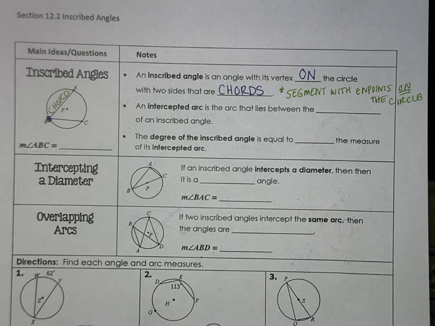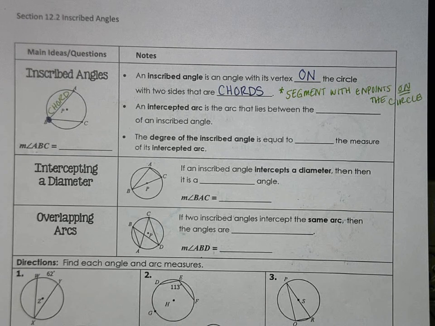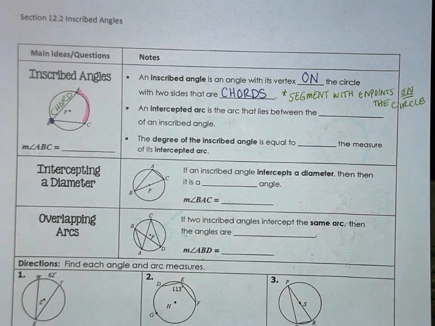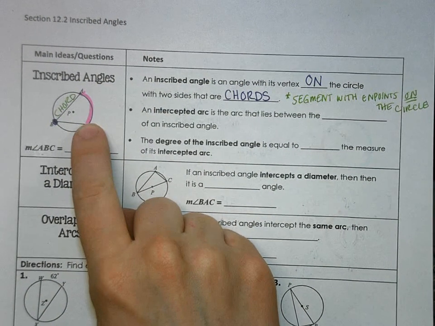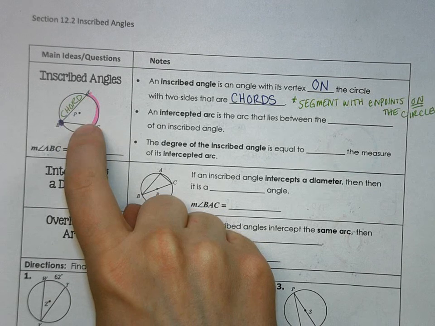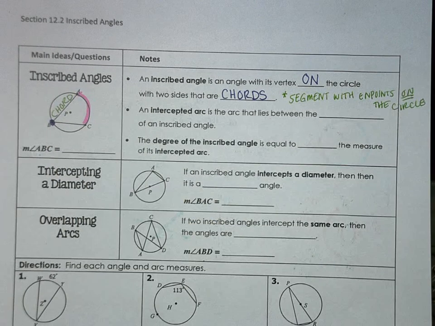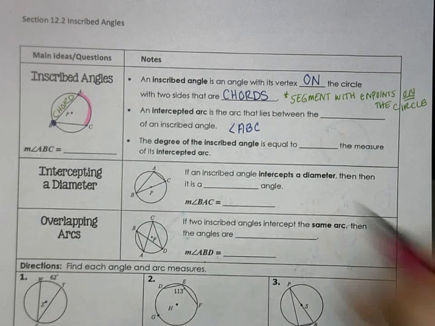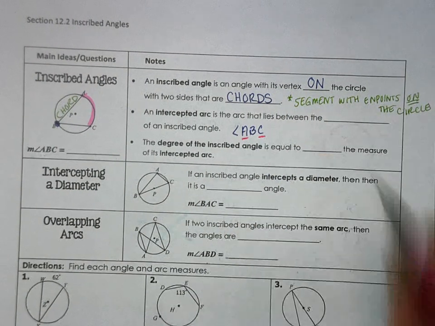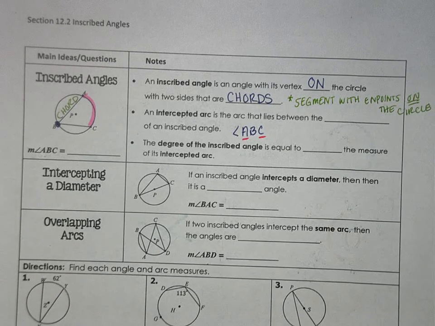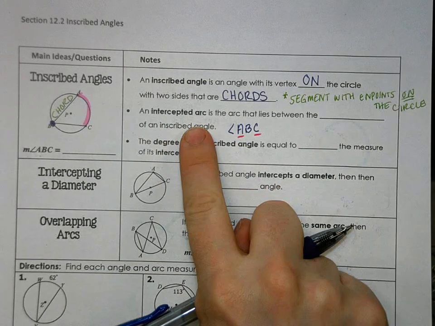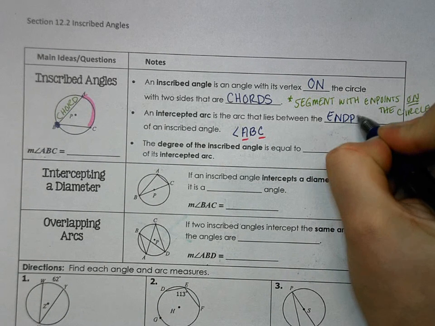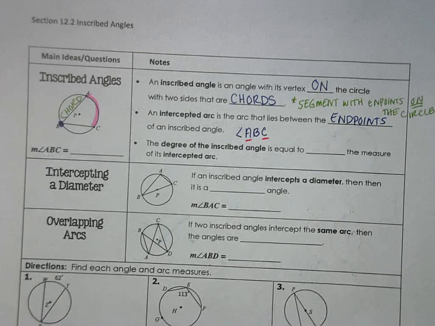An intercepted arc is an arc that lies between the endpoints of your angle. So see this angle here? The endpoints here are A and C because we would write the angle as A, B, C. Your endpoints will be your first and your last letter there. So the intercepted arc is the arc that lies between the endpoints of an inscribed angle.